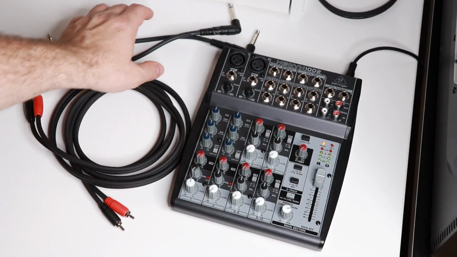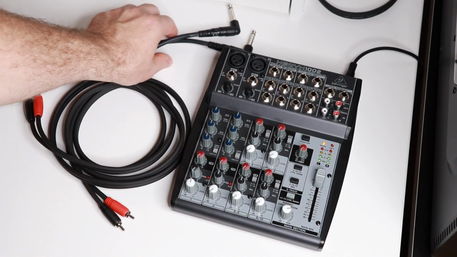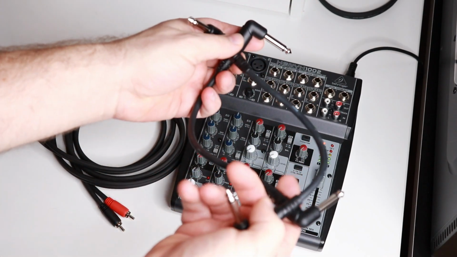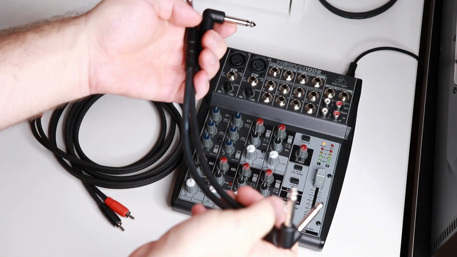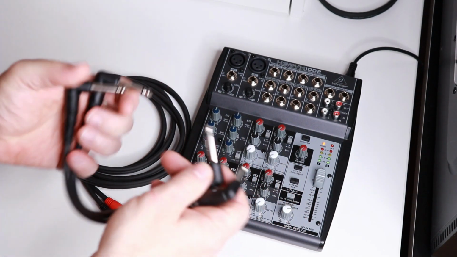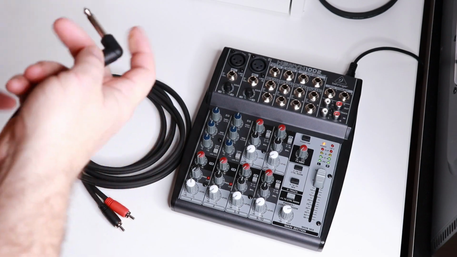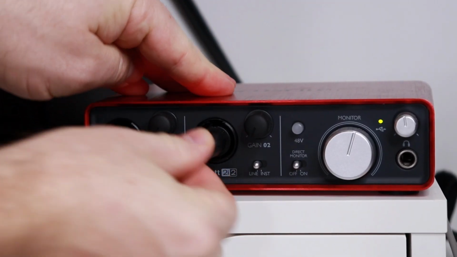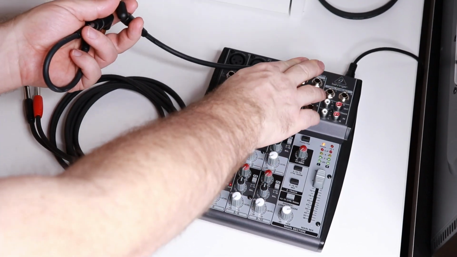You'll also need 2 1/4-inch TS cables unless your mixer has balanced outputs. Then you can use TRS cables, which I recommend. Connect the 1/4-inch cables to your mixer's main outputs, then connect the other end to your audio interface. Right will go into input 2 and left will go into input 1.